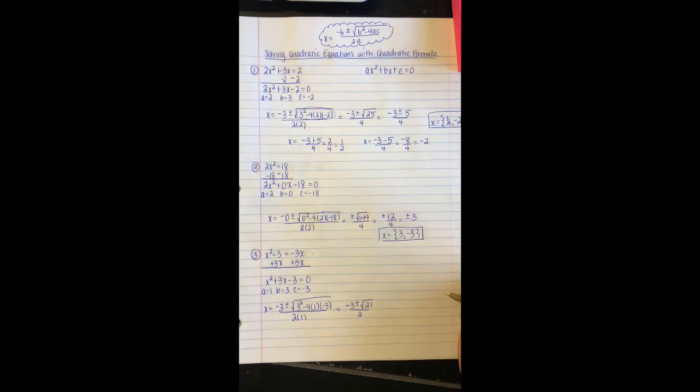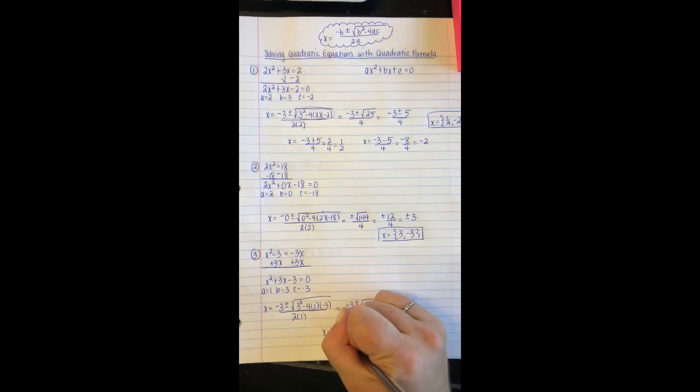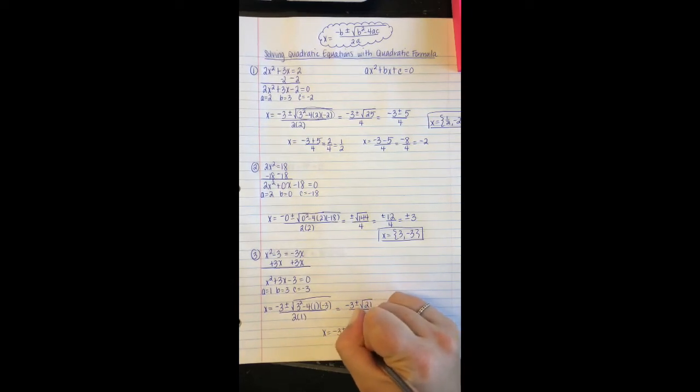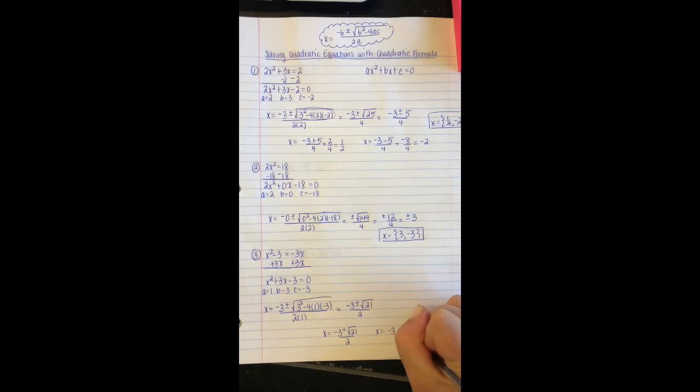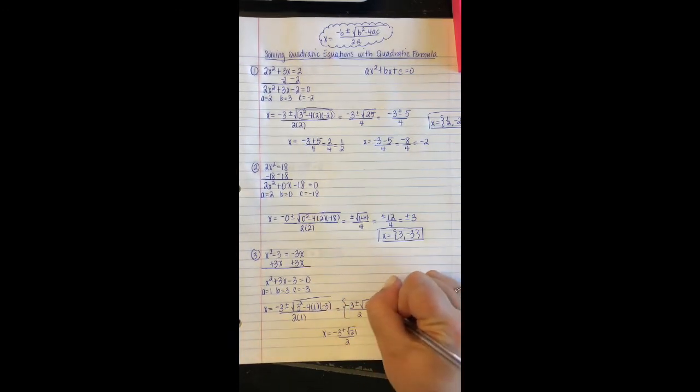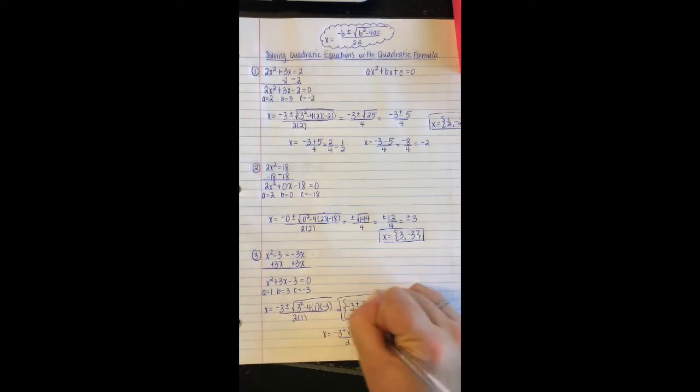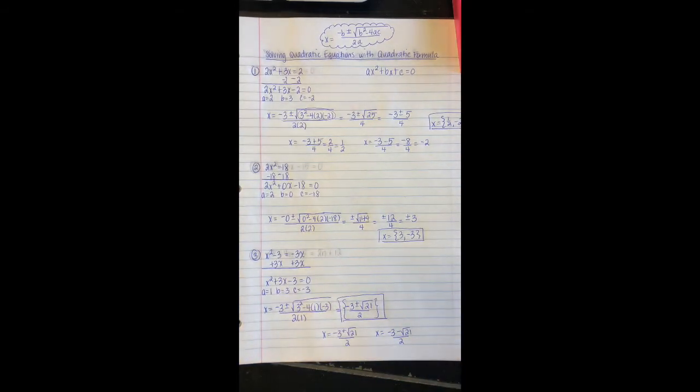Believe it or not, that's actually your answer. Since radical 21 cannot break down, which again we'll talk about radicals a little later, but since that can't be reduced, if you wanted to write it as two solutions, you could say x equals negative 3 plus radical 21 all over 2, and x equals negative 3 minus radical 21 over 2, but actually, believe it or not, this would be perfectly fine if you just wanted to write this as your solution set.